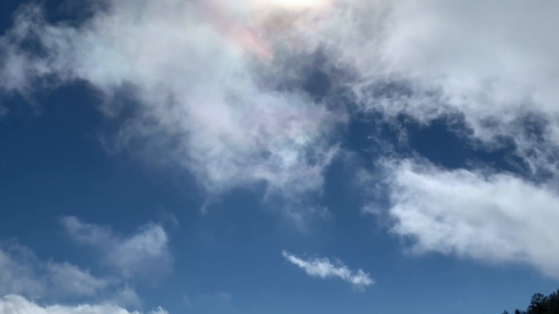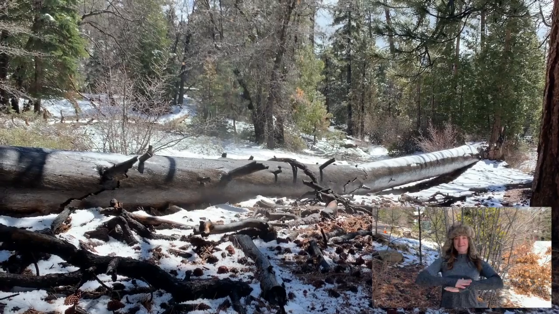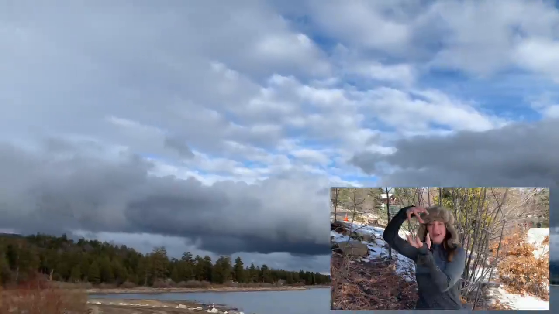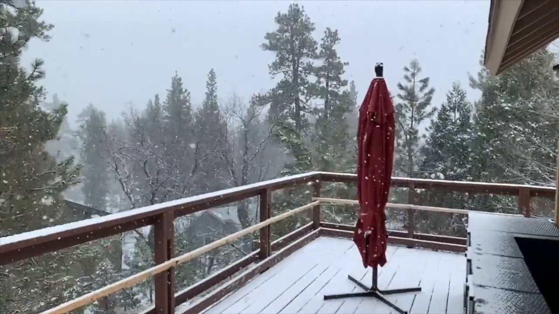Let's review the phases of the water cycle one more time. The water cycle: evaporation, condensation, precipitation, and runoff.